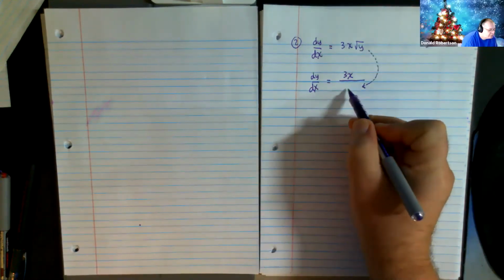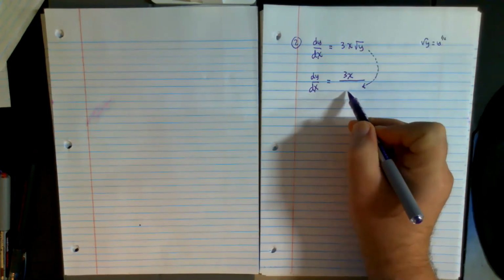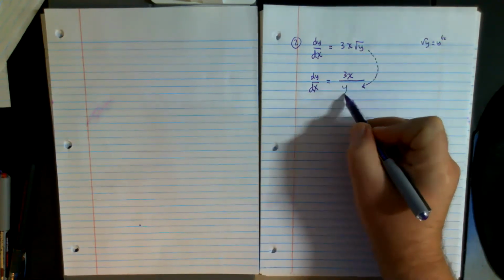Yeah, I've got to write it in a form that's going to be easier to integrate as well, and I don't think the square root's a good place, right? If you think of the square root of y as y to the half, that would be a good start. So what's it going to be now? Yep, y to the negative 1 half. So we're doing that negative power thing, right?